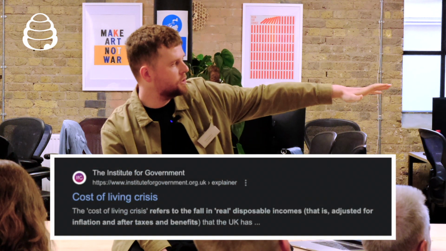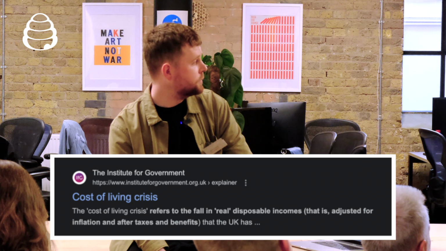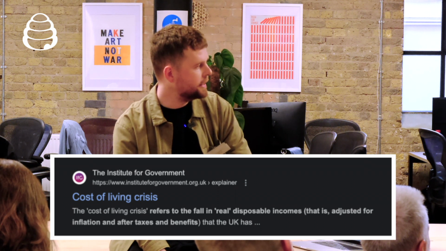One way of perhaps making that potentially even clearer is to look at a live example. Cost of living crisis is obviously a super relevant thing in the world right now, massively searched for in the UK and in other regions. But specifically in the UK, this website here, the Institute for Government, is the one that comes up first. And I think there's some really clear reasons for that.